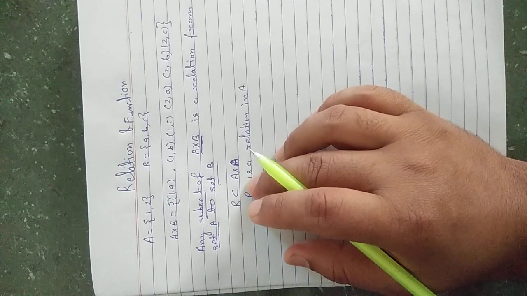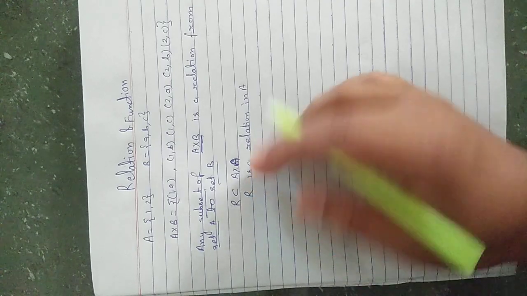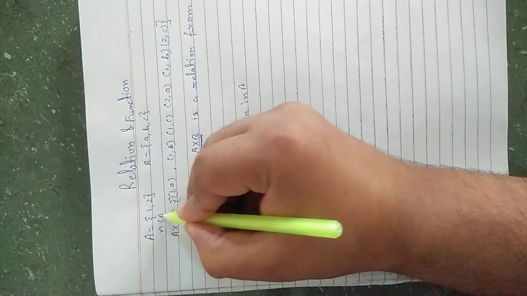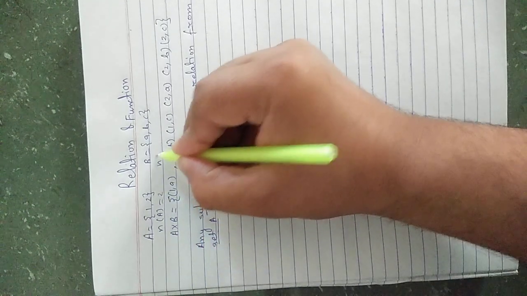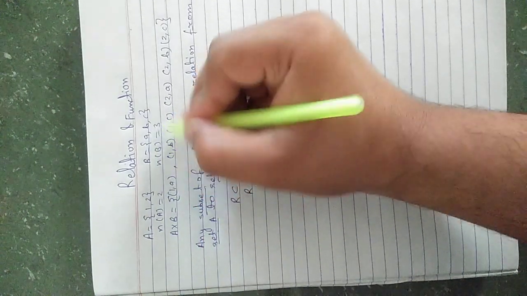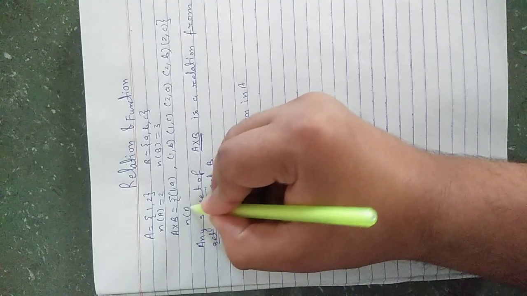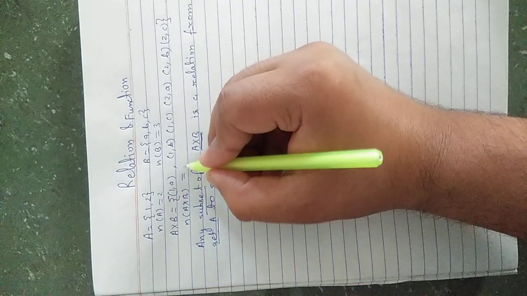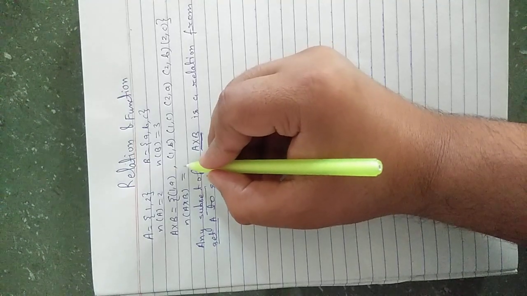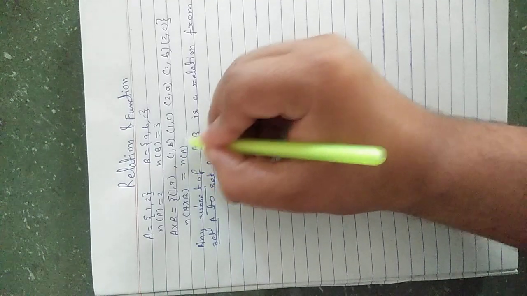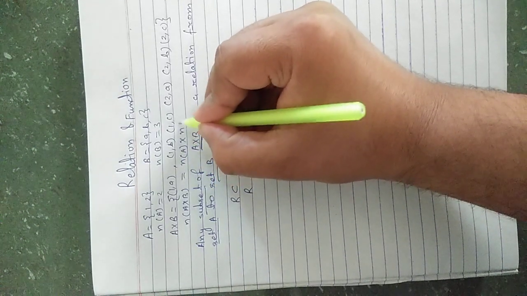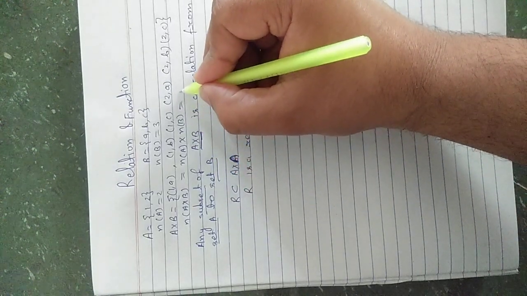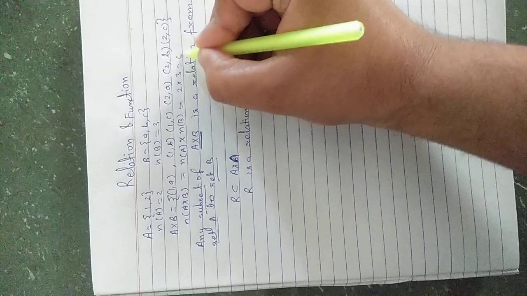Now, how many elements are possible in Cartesian product of two sets? So Cartesian product of two sets, you can see here the number of elements in set A is 2, number of elements in set B is 3. So number of elements in Cartesian product of A and B will be, can you tell me? Just give the answer. It is the formula Na into Nb, that is 2 into 3, that is 6.